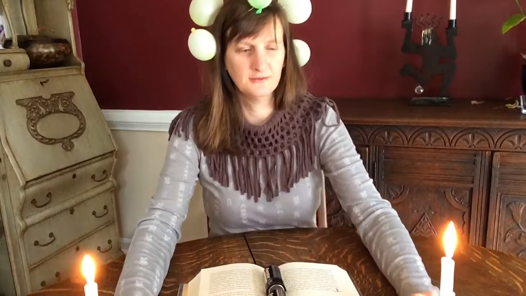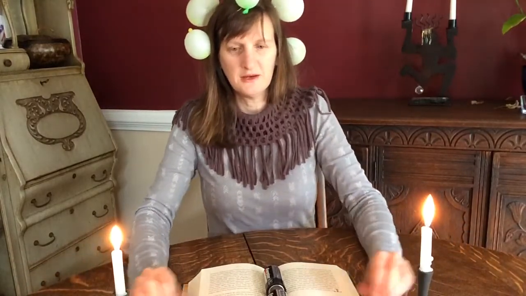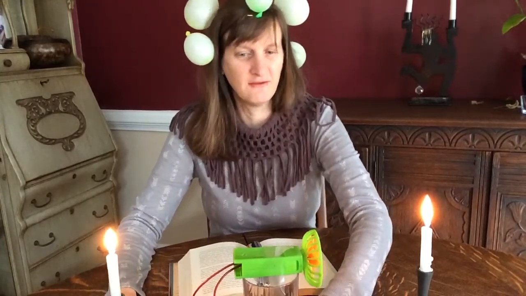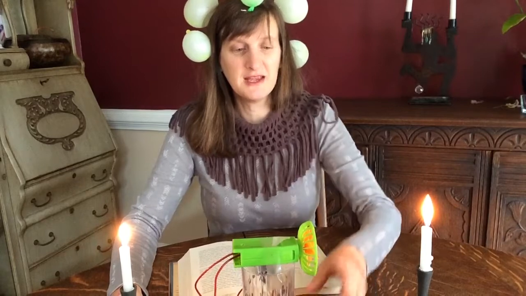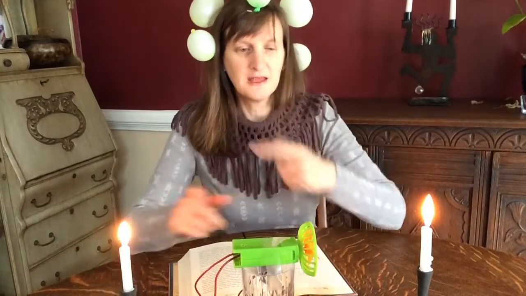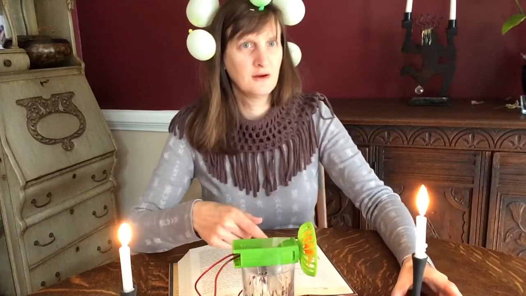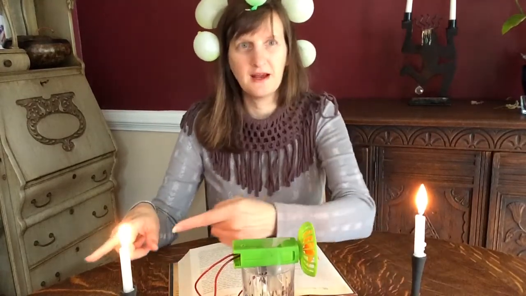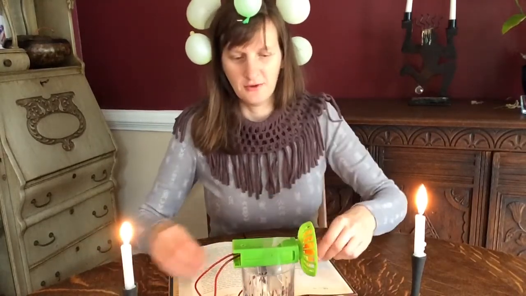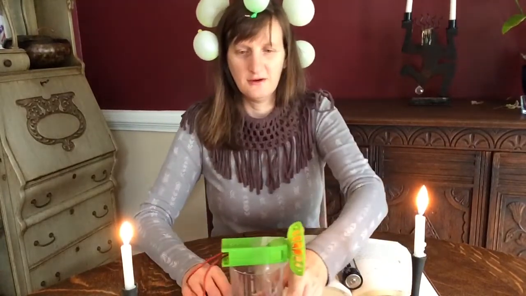I have a couple of candles, because you're probably thinking, what do candles have to do with electricity? They don't have anything to do with electricity, but they can tell you the direction that the fan is blowing the air. Is it blowing the air forward? Or is it blowing the air backwards? That one will light up. So, see if I can get everything in the video here.